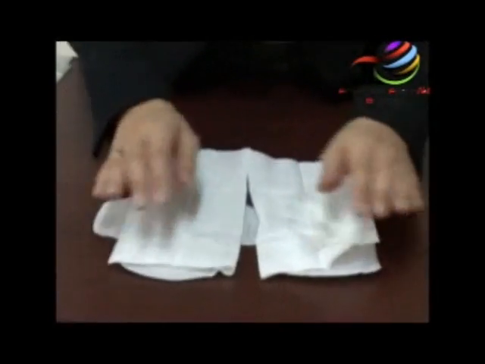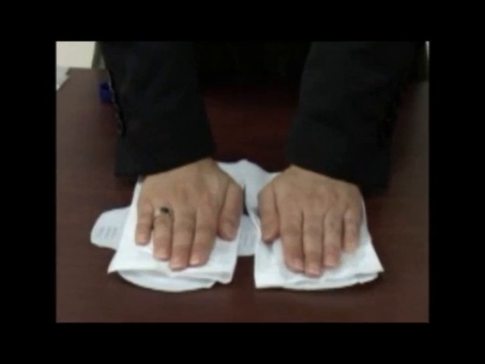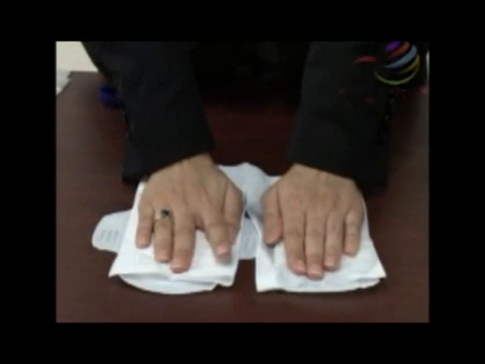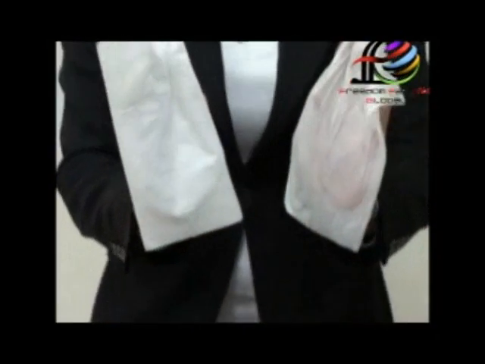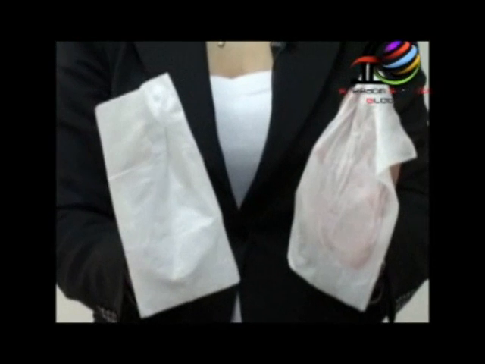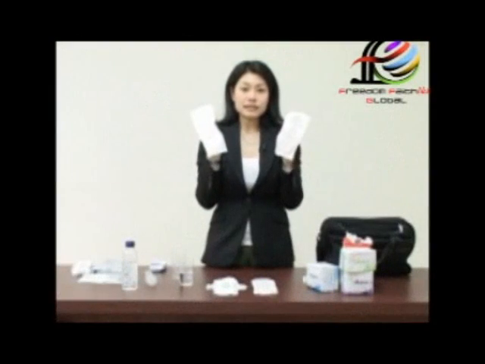I will press on them both to illustrate how there is a pressure when we sit down. I press it, then I pick it up again. It illustrates that when we stand up again, this is what happens.